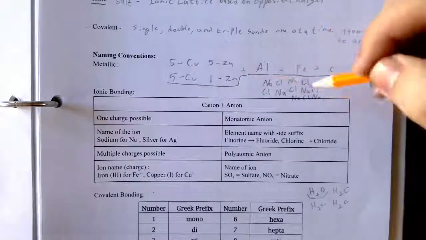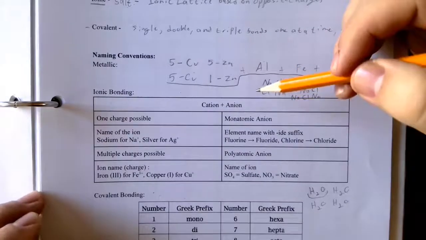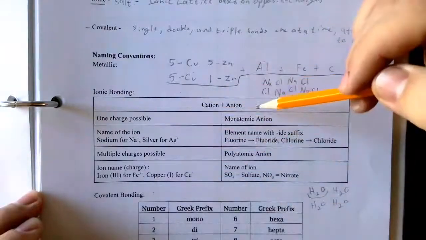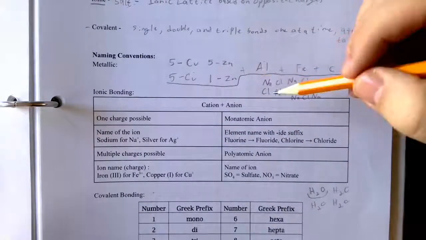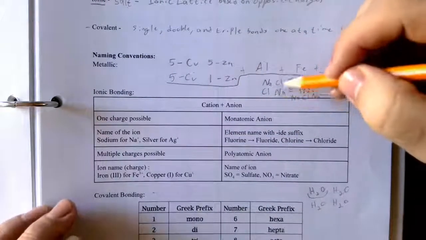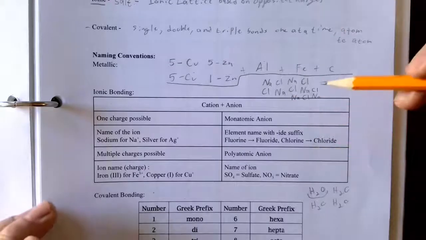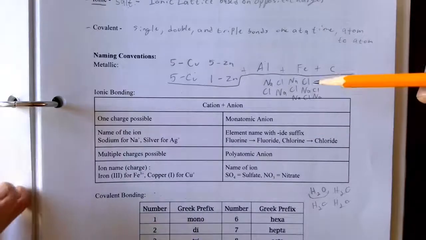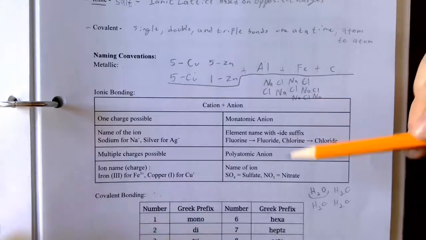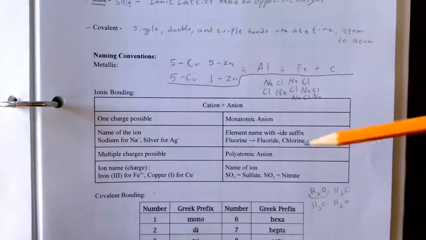And if you Google the lattice structure for any ionic compound, it'll show you a picture of what that looks like. And it's just this repeating structure over and over again that has a very specific look, that gives the compound a very specific macroscopic shape.